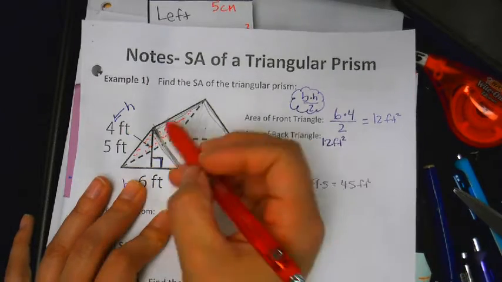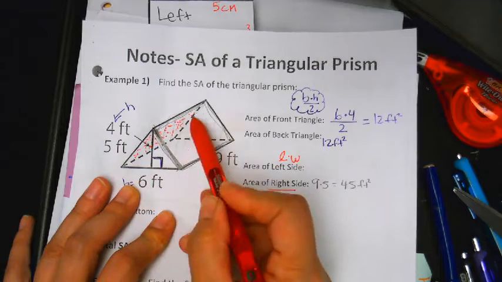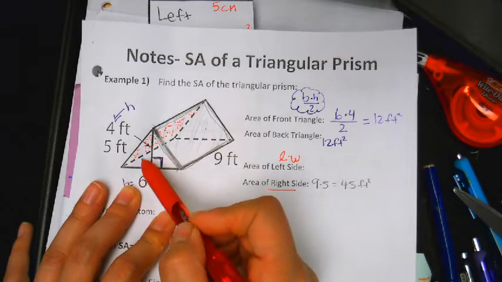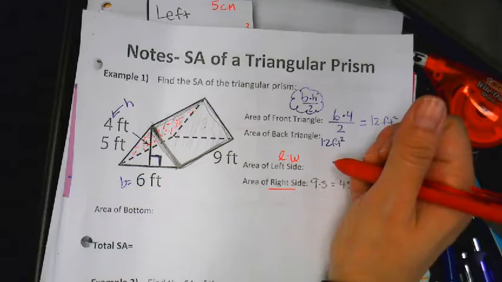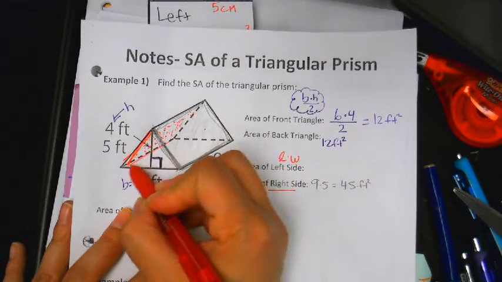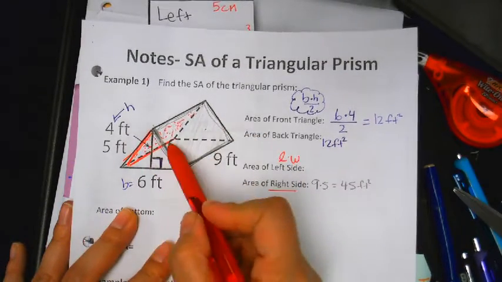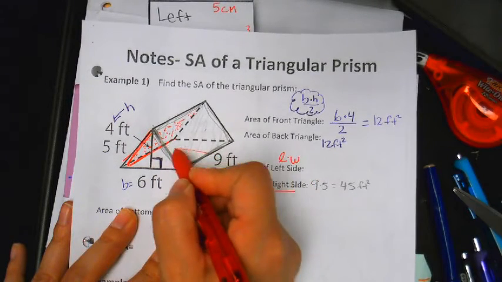Left side. I polka dot it. Look, I just did polka dots. Do you guys see the left side rectangle? Okay, what are the measurements of the left side rectangle? 5. So you need 2 numbers. This is 5, and then what is this bottom part? 9. Because these 2 lines are parallel. So this side and this side are the same.